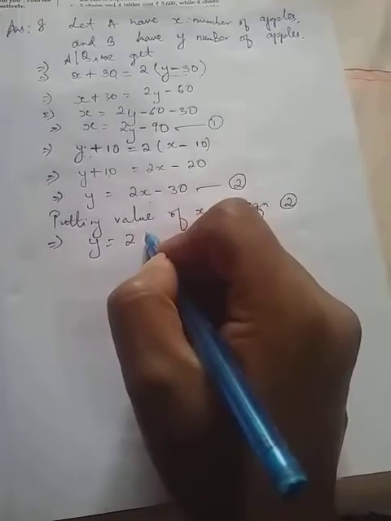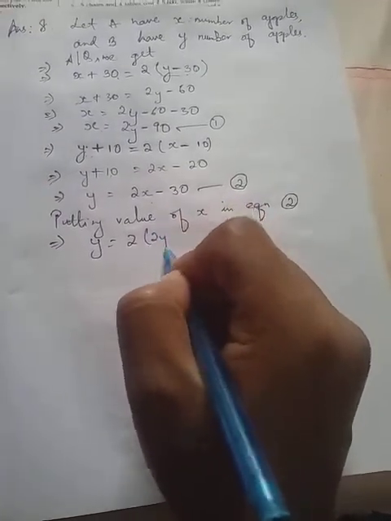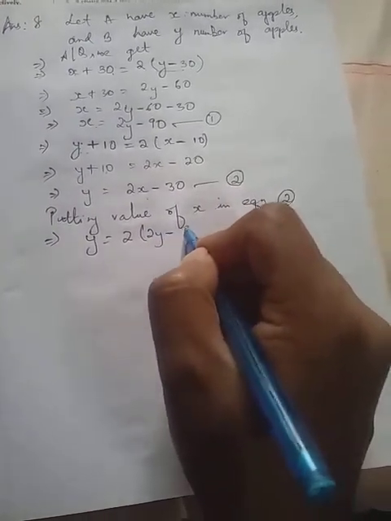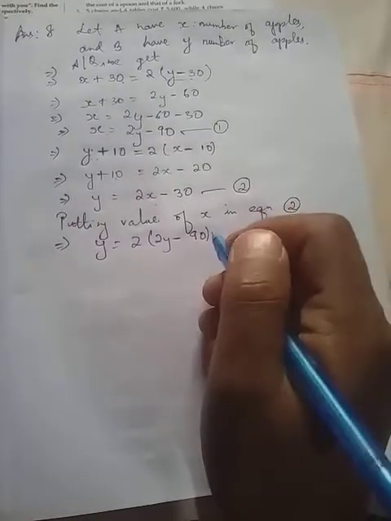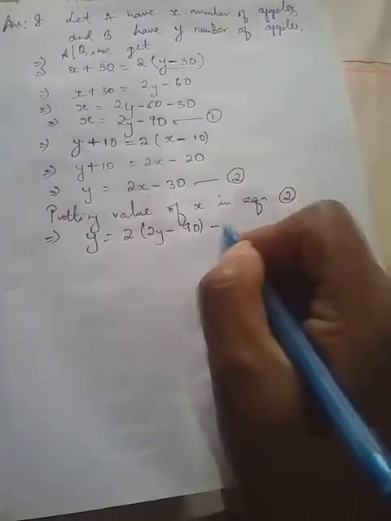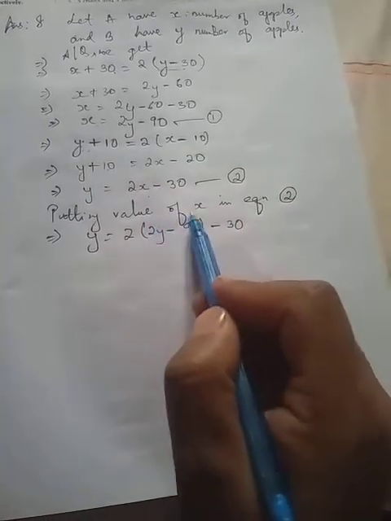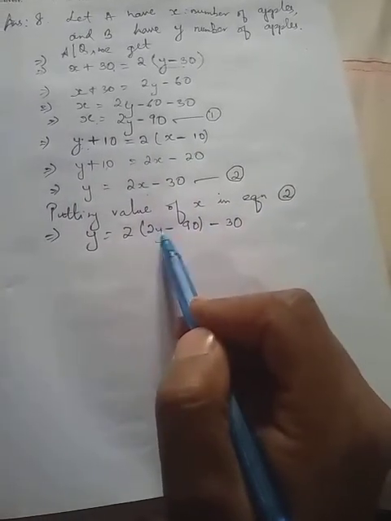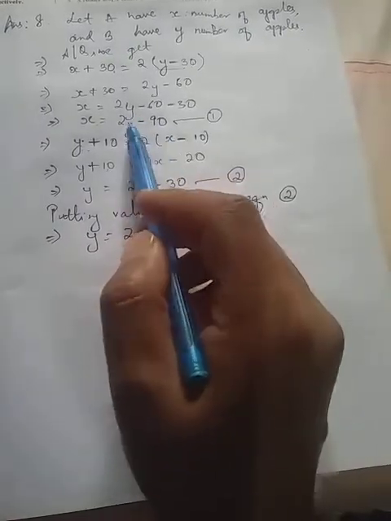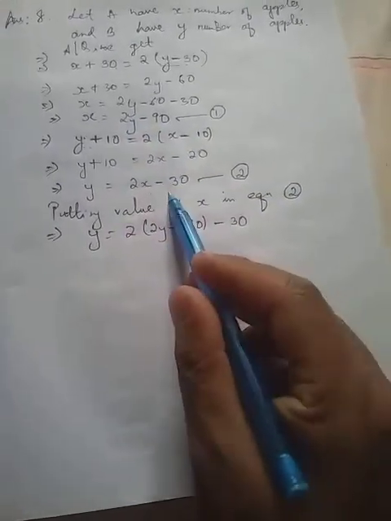Twice X will be 2 into 2Y minus 90, minus 30. The value of X is 2Y minus 90, from equation 1, so we'll put this in equation 2.